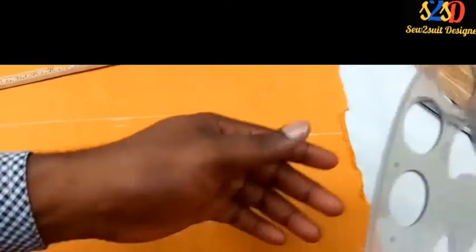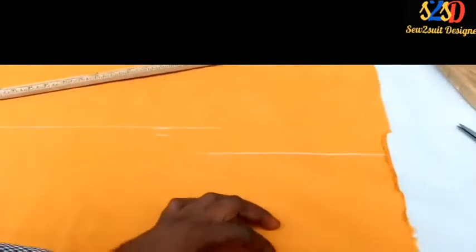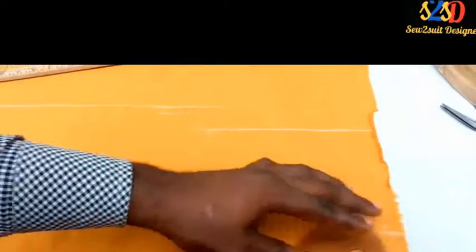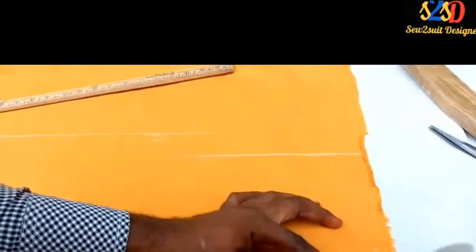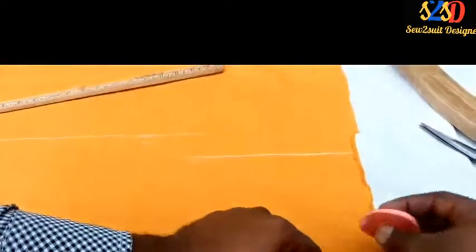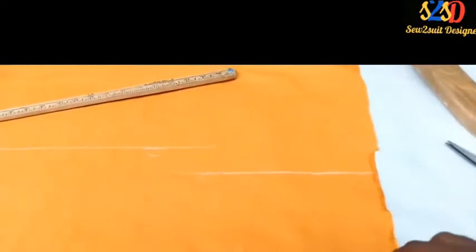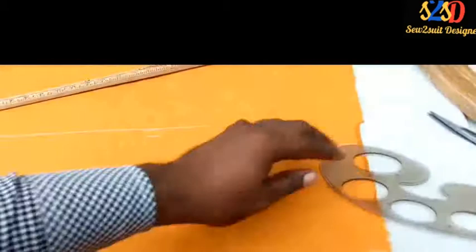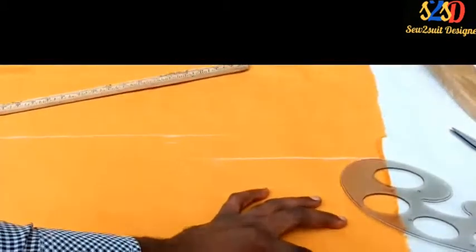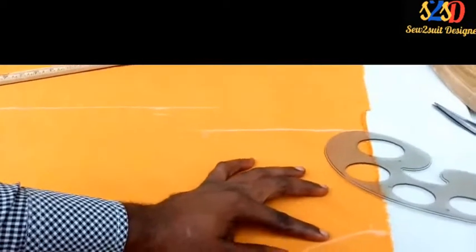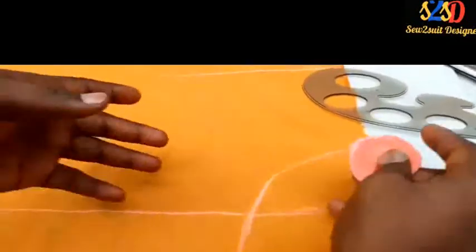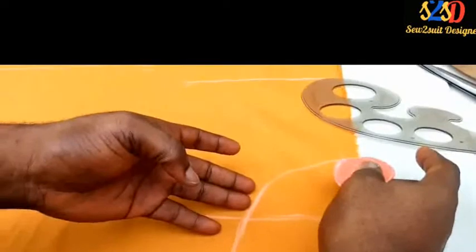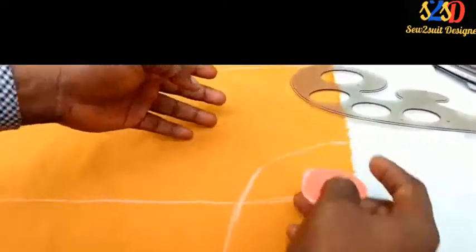Let me check if my French curve will do the work to give me a slope, a curve, pardon. Give me a curve. Let me see if it will give me the curve I need. Yes, I have the curve I need. So we connect this way. So we bring out the collar.